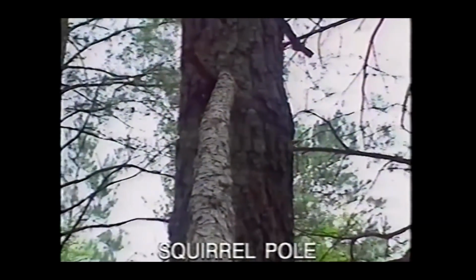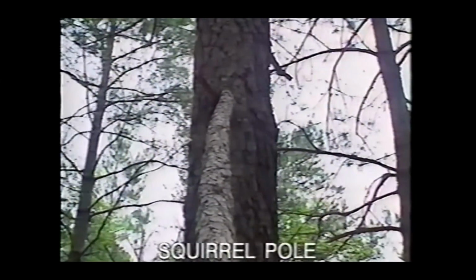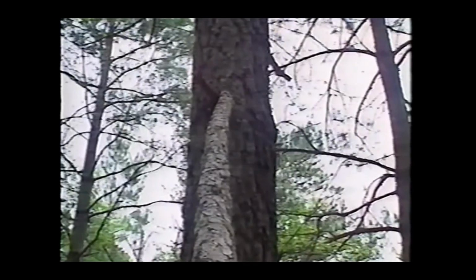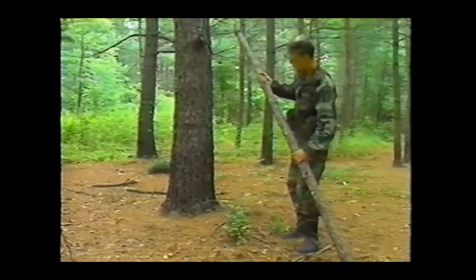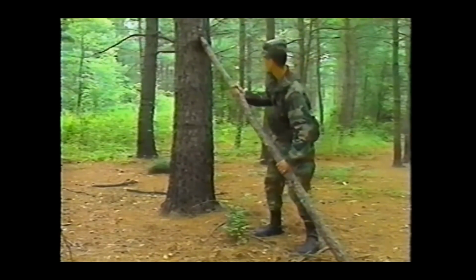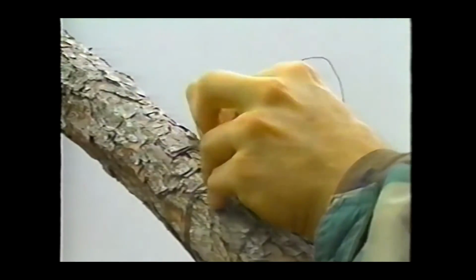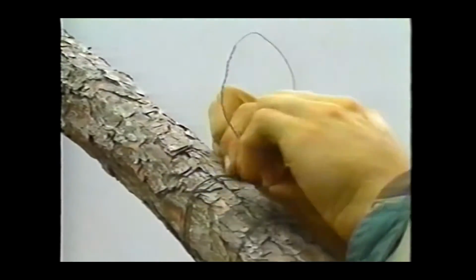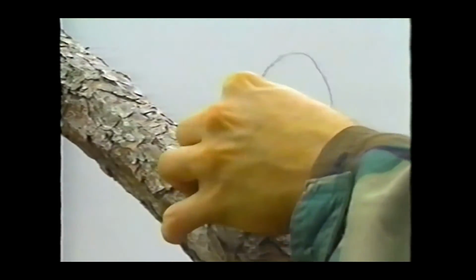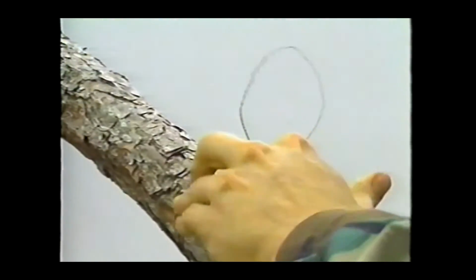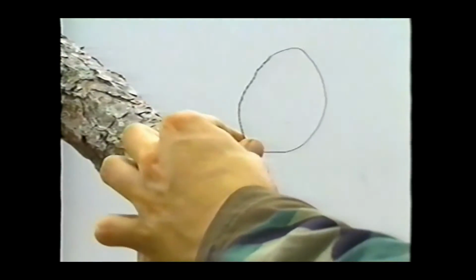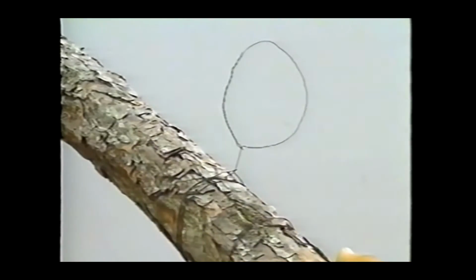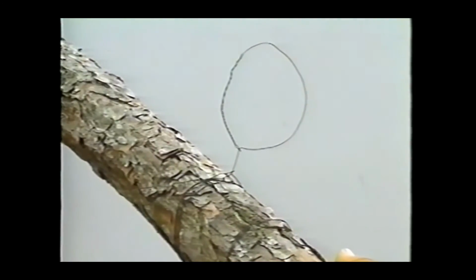A squirrel pole is an effective snare in an area with a lot of squirrel activity. Lean an 8 to 12-foot pole against a tree that squirrels use. Attach several wire nooses along the sides of a long pole so that a squirrel going up or down the pole will have to pass through 1 or more of them. Position the nooses about 1 inch off the pole.